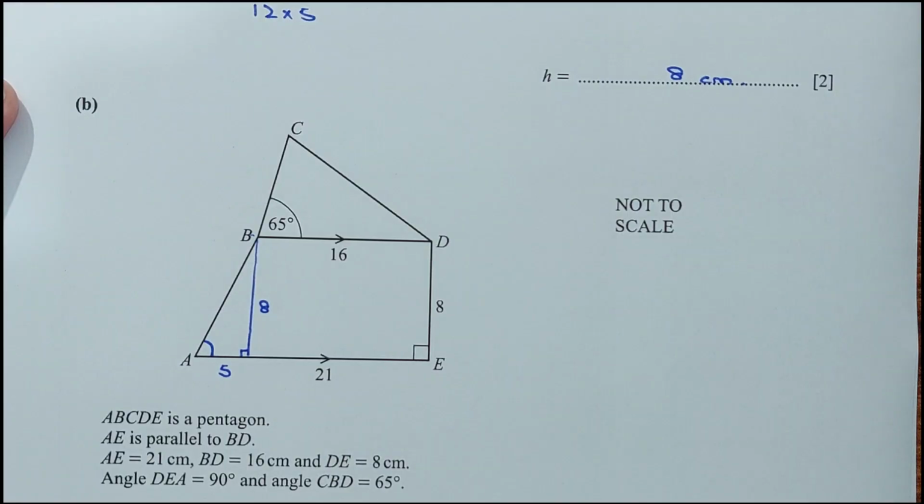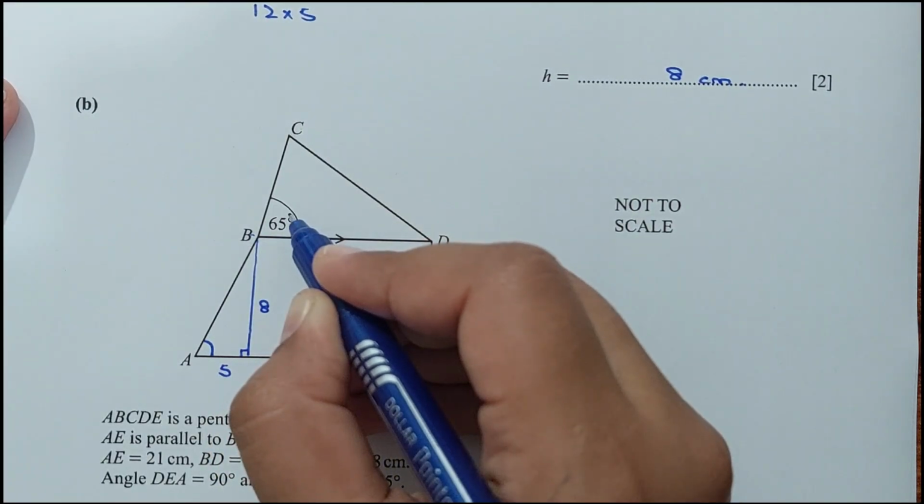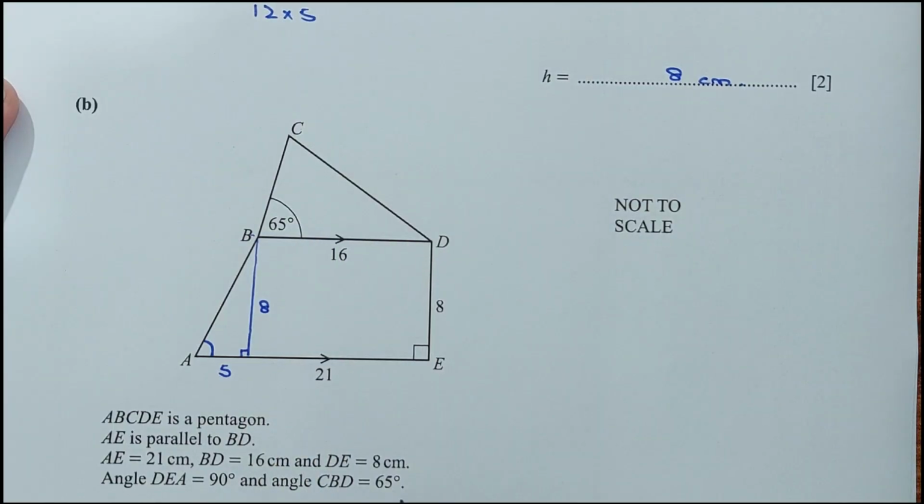And one more thing, why I did it in degrees: as you can see, the angles we have been given in this sketch are in degrees, 90 degrees, 65 degrees. So we have to find the next angle in degrees. If it is not given, then you can do it in degrees or radians.